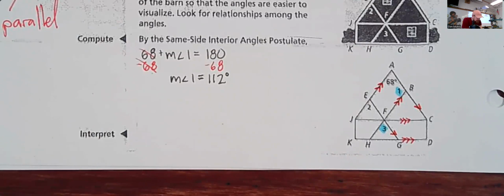Okay. I hear what you're saying. So you're saying that because EG is parallel to AC, that means that this is a transversal of these 2, which means that angle 1 and this angle right here where F is have to be same side interior as well, right? Yeah, I would agree with that. So we don't actually need to use angle 2. It's there. We could have used it, but we don't need to.